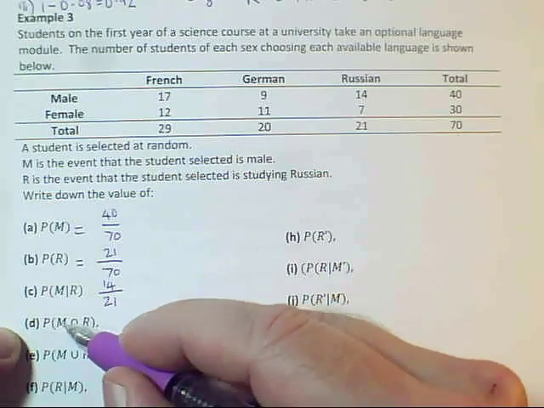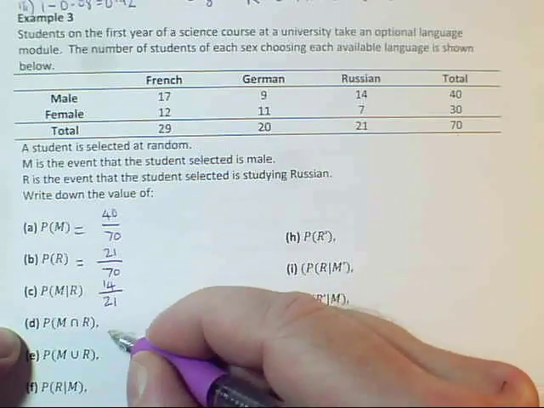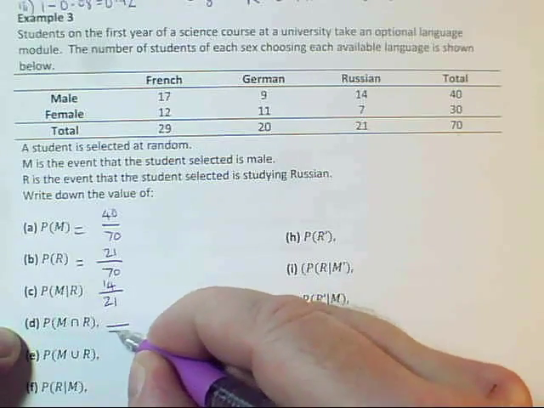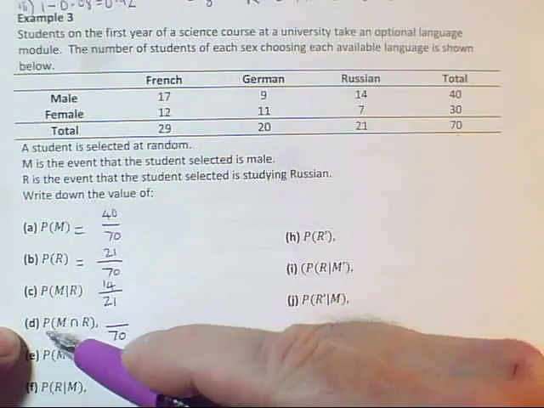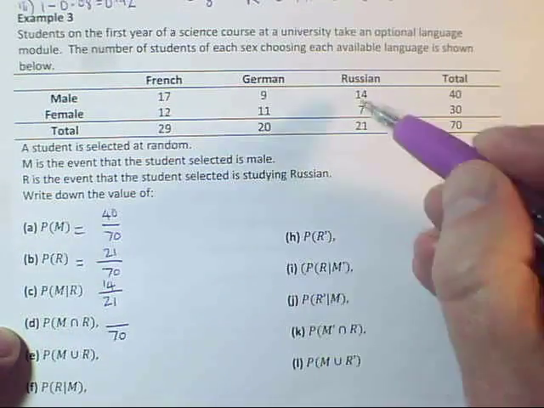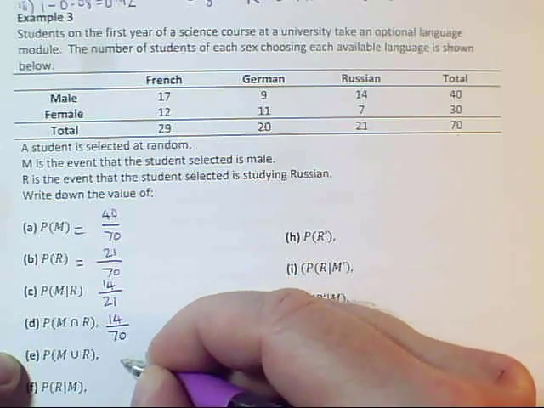Next one, the probability that they are male and they study Russian. So the bottom number is back to 70. It's not conditional. This student could have been any of the 70. How many students are male and study Russian? Well, it's male and Russian. It's that 14 there, so it's 14 over 70.